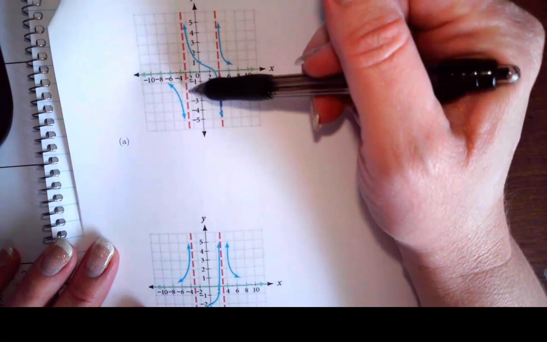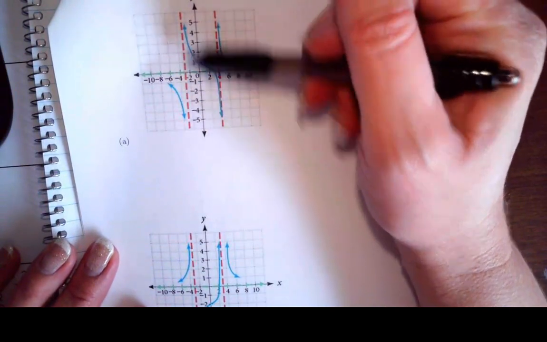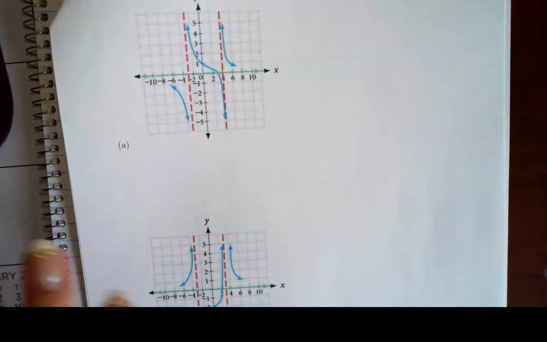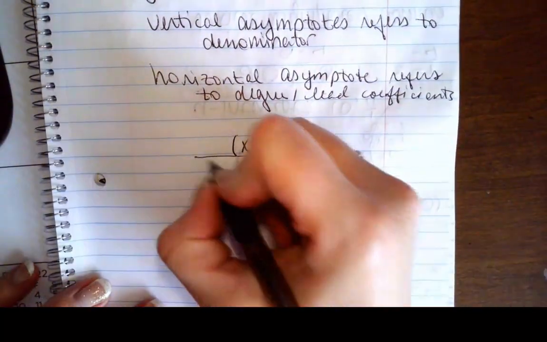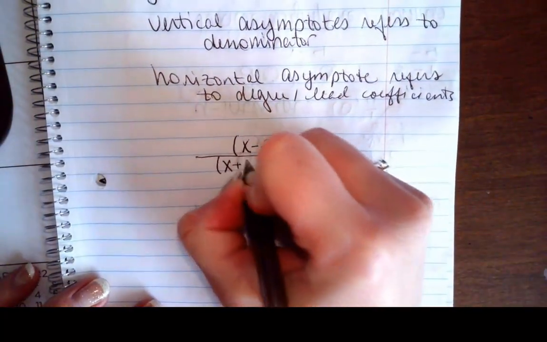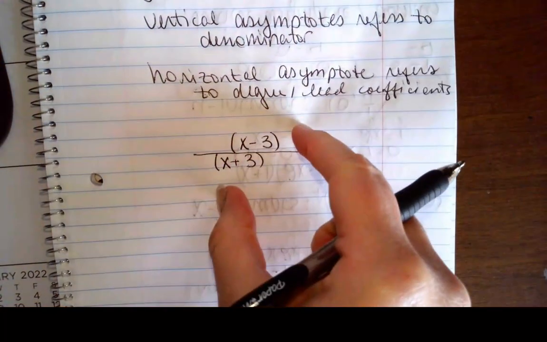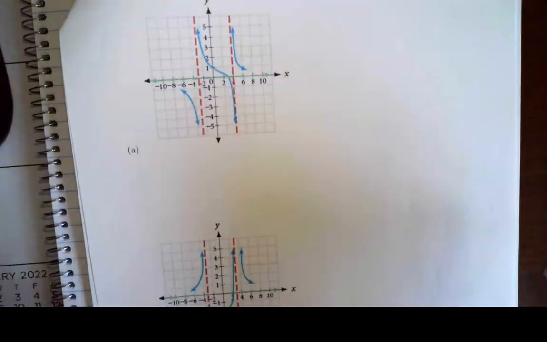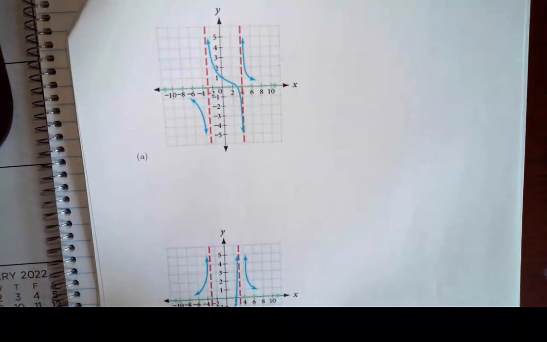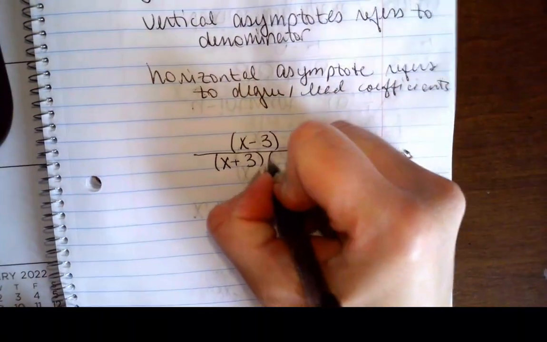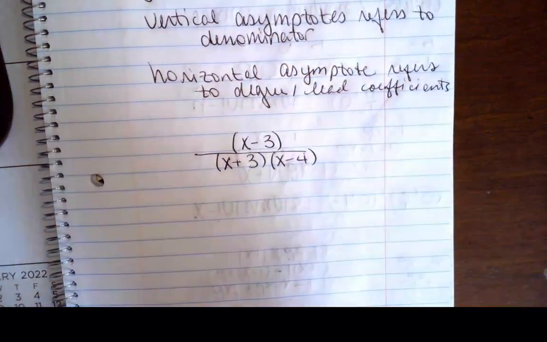So I've got a vertical asymptote at x equals negative 3, which means the factor will be x plus 3. These don't reduce.